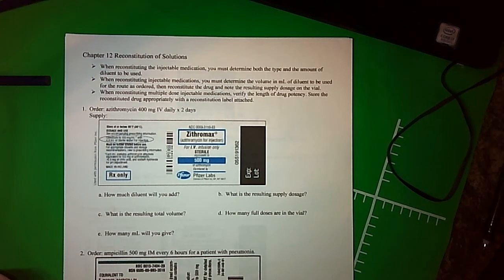You need to know if it's a multiple dose injectable medication and verify the length of the drug potency. And then you're going to store the reconstituted drug appropriately, with a reconstitution label attached.